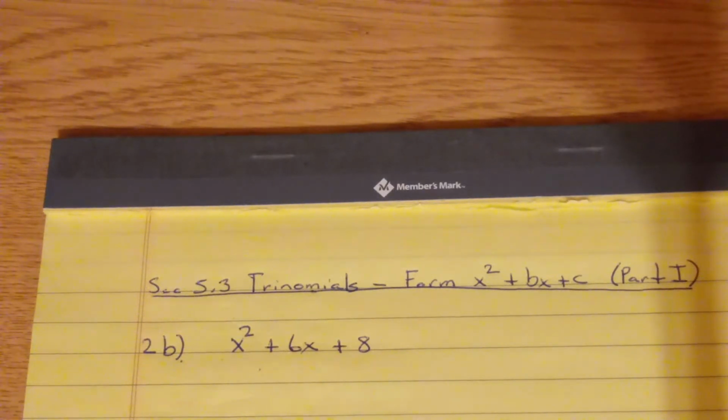We're doing the final section of chapter 5 that we're supposed to do, section 5.3, trinomials. This is part 1. I have to apologize for the delay on this. My original videos actually got deformatted, so I'm going to have to do them again. So this is the second version of the original videos. So let's go ahead and get started.